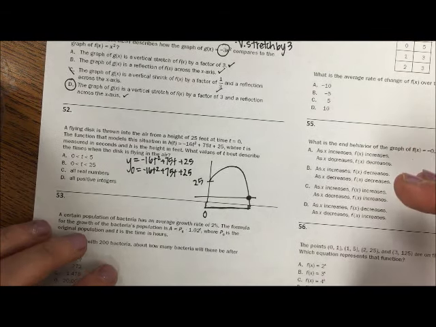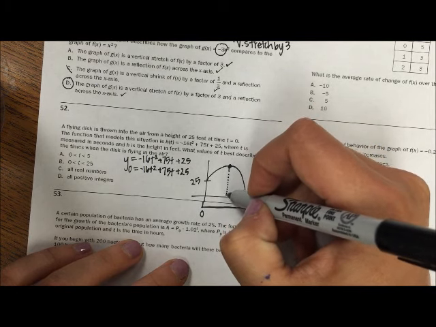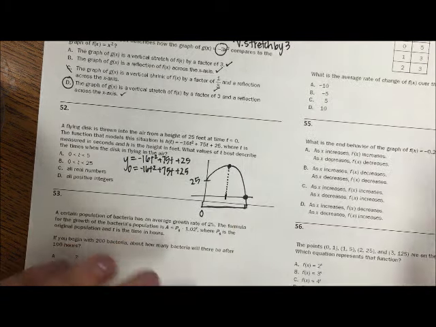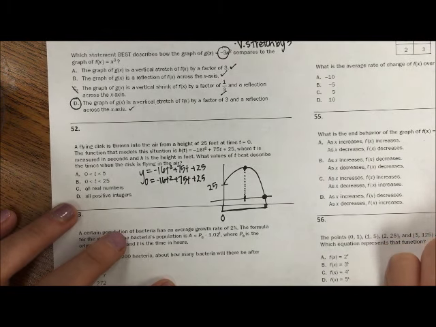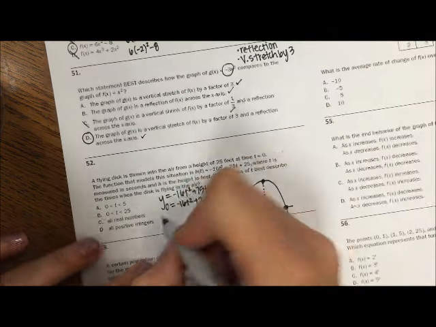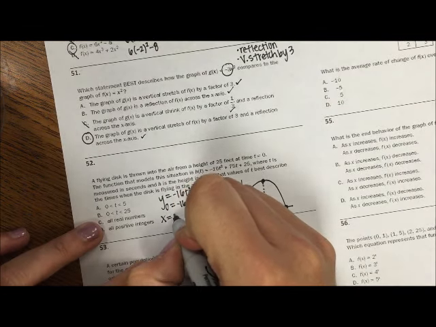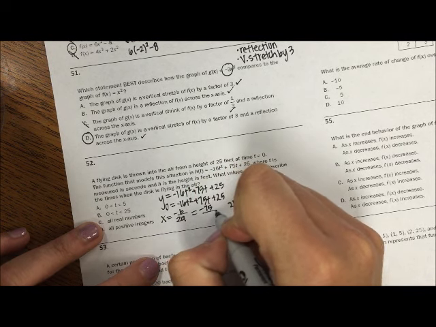One way we can do it is we can find the vertex. Remember, the vertex is smack dab in the middle. Or we can use the quadratic formula. Either one is fine. I'm going to find the vertex because it's a little simpler. So start by finding the vertex, negative b divided by 2a. So negative 75 divided by 2 times negative 16.